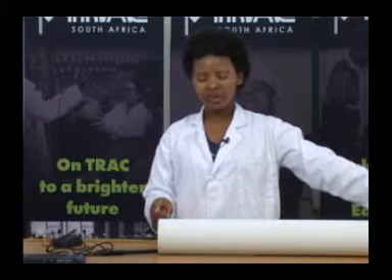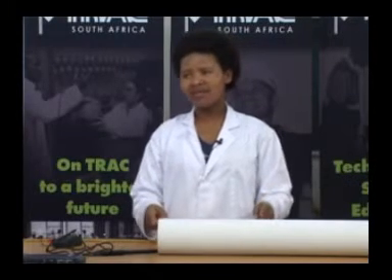Once we've got the time and we've got the length of the pipe, which is 1.5 meters, we'll then work out the value for the speed of sound. Now we have to repeat that a couple of times. We'll repeat it about 5 times so that we get a fair result in the end.